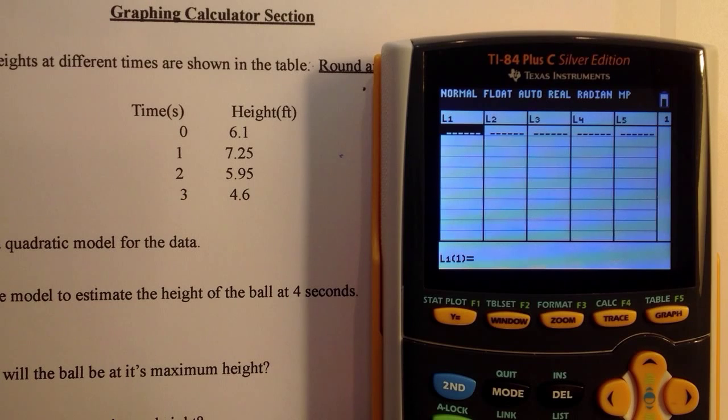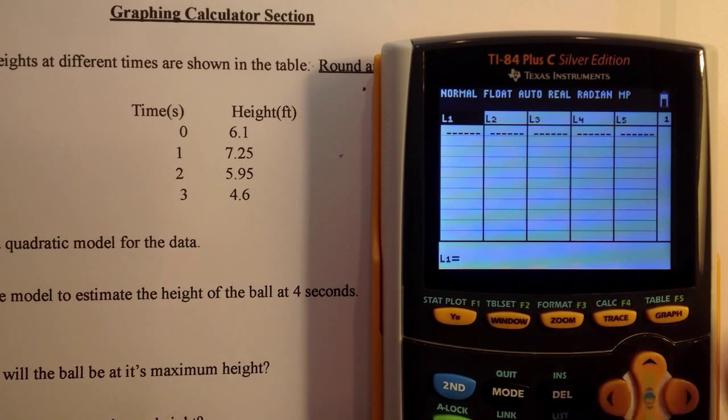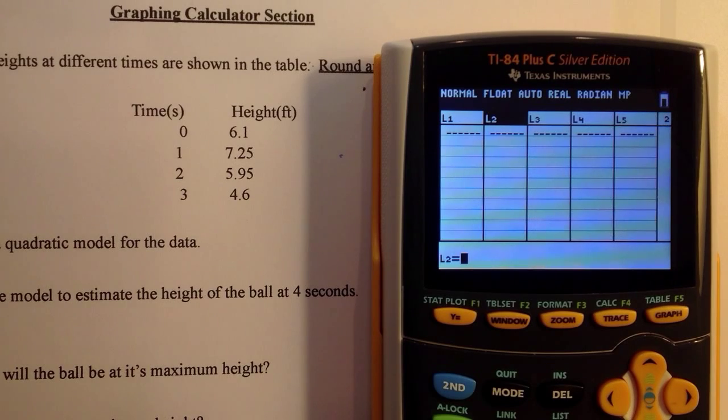And if you don't have a blank list 1 and blank list 2, then you'll want to clear those lists by hitting your up arrow once to highlight the list 1, hit clear, and then hit enter. Do the same for list 2, highlight list 2, hit clear, hit enter, and now you should have 2 blank lists. So you'll list the times in the left column, 0, 1, 2, and 3, and you'll list the heights in feet in the second column.